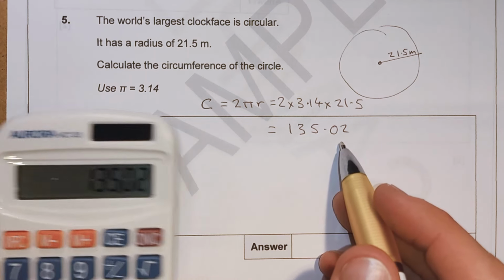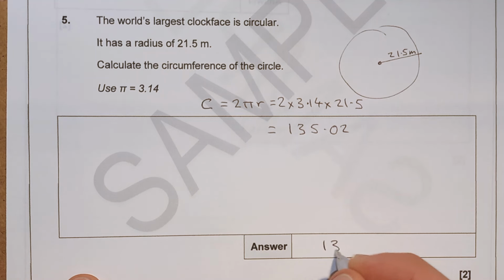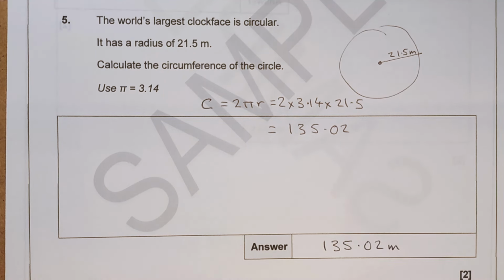And that was all in meters, so 135.02 meters. Keep the units the same.